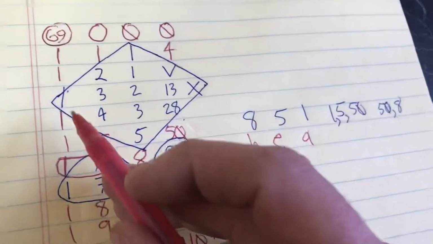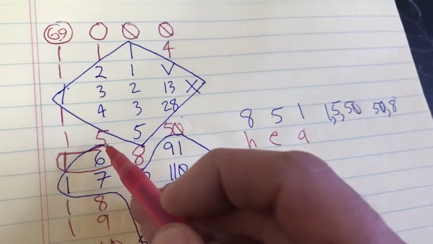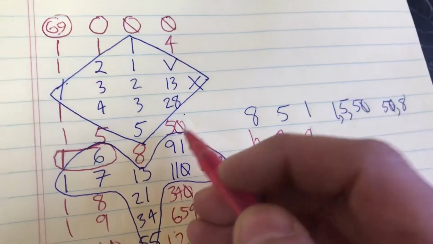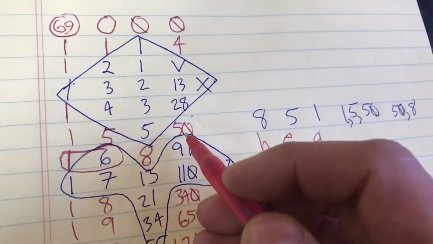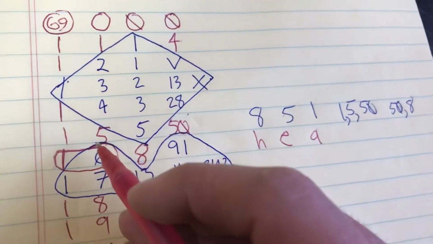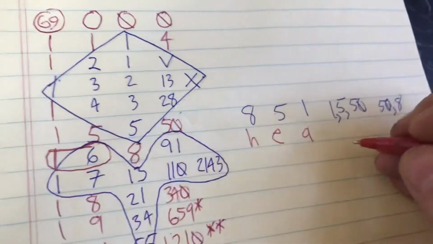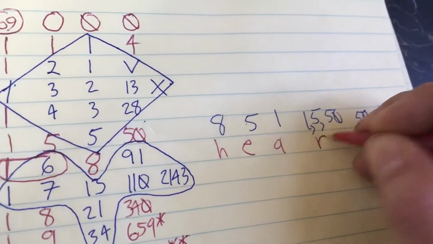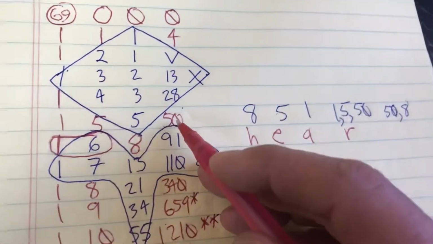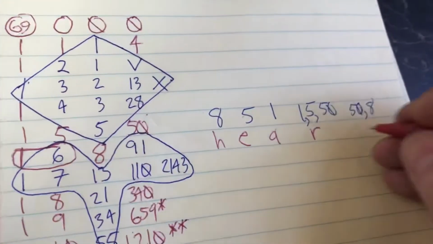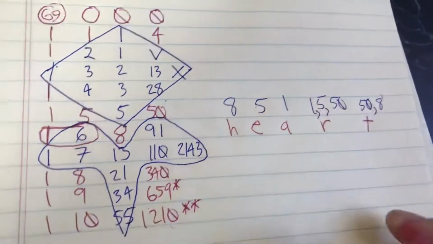Now if I go down to this one, reuse this 5 and jump across to this 50, but know that the 50 is Roman numeral L, and the letter L is the 12. 12 and 5 is 17. 17 and 1 is 18, which is R. And if that's 12, or an L, 12 plus 8 is 20 for T. So it spells heart.